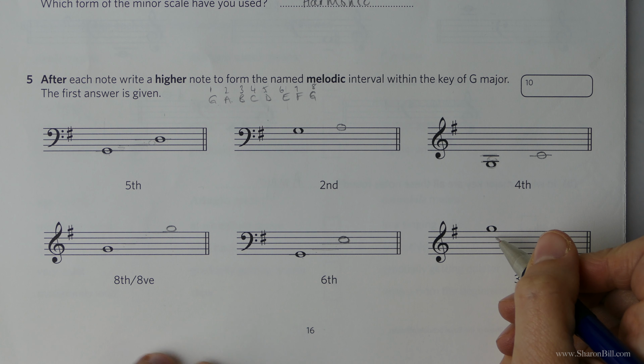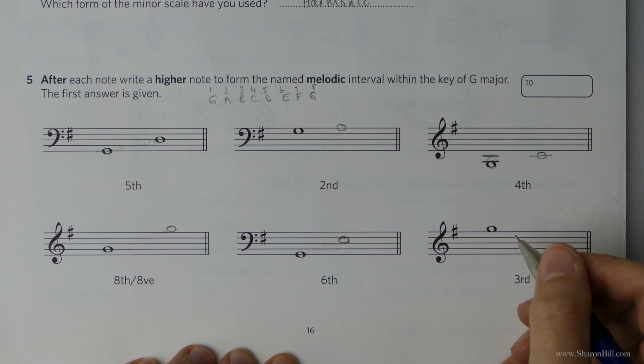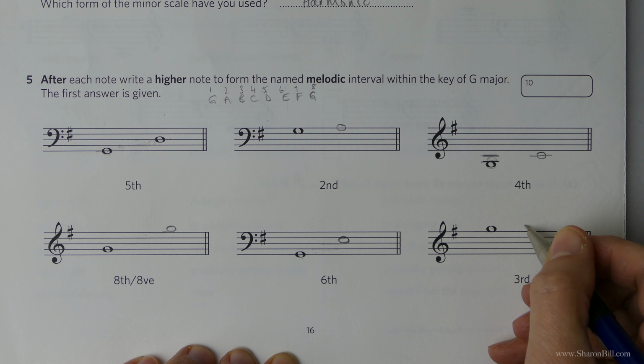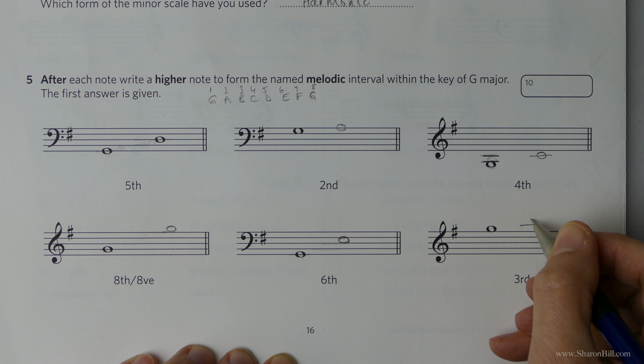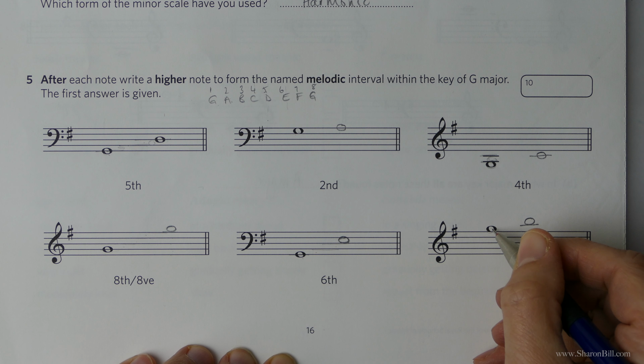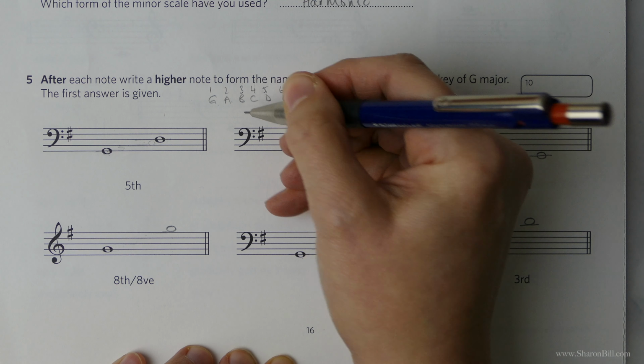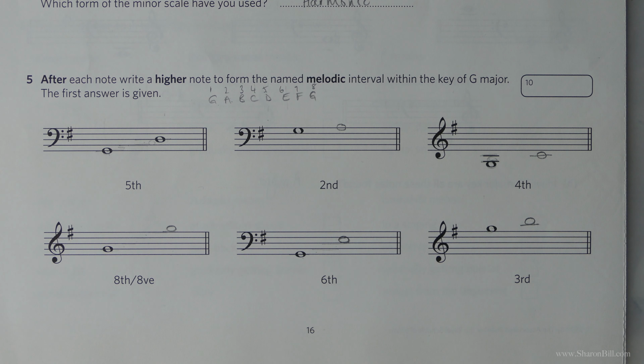Now we're right up at the top of the treble clef here, so we're going to need some ledger lines. So we've got 1 is the space, 2 is the line, 3 is the space above that. We've gone G, A, B, and we can see that that's correct. That's a third. So that's that question completed.